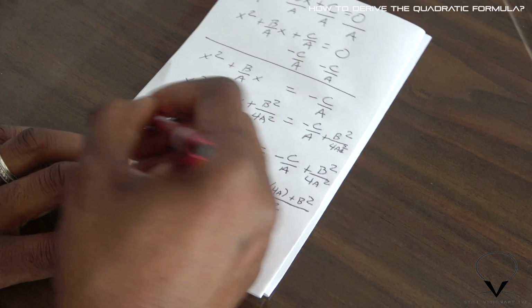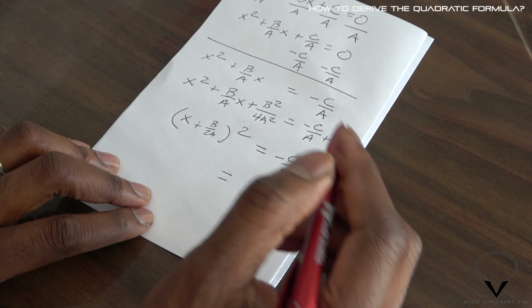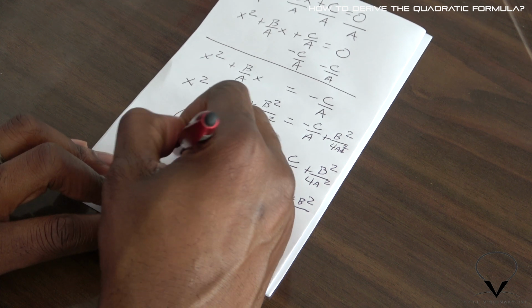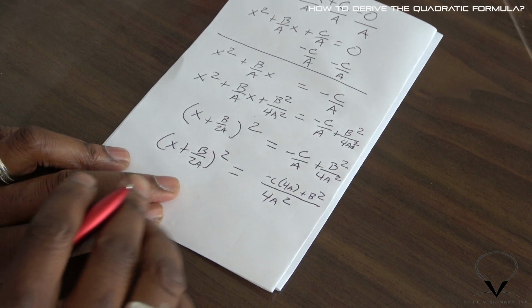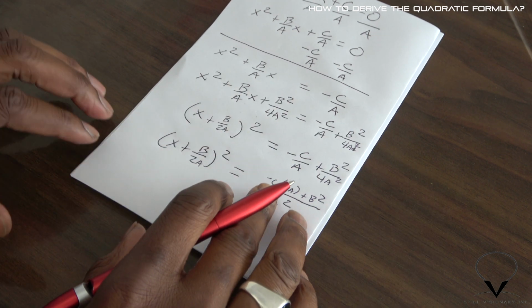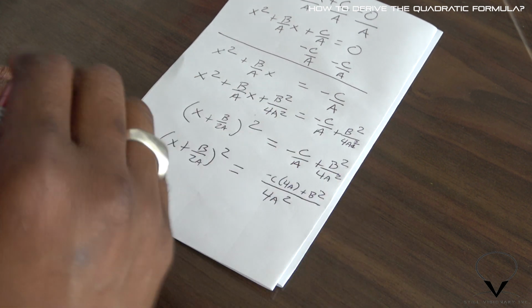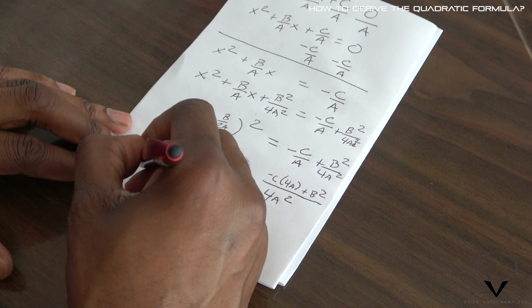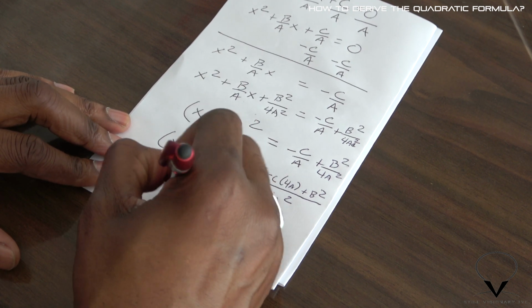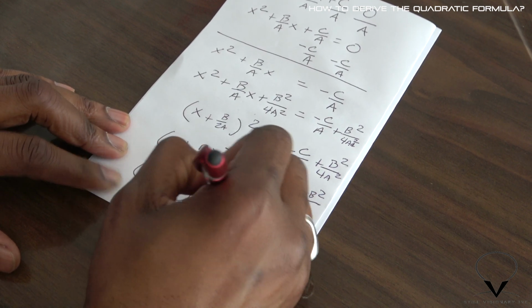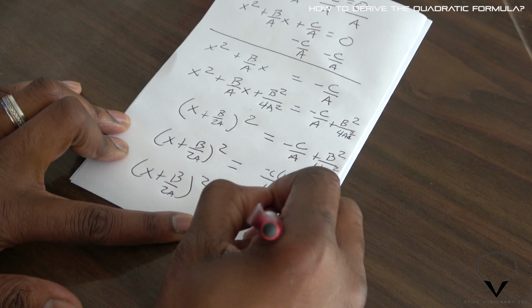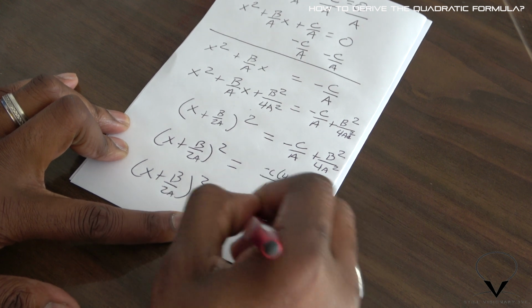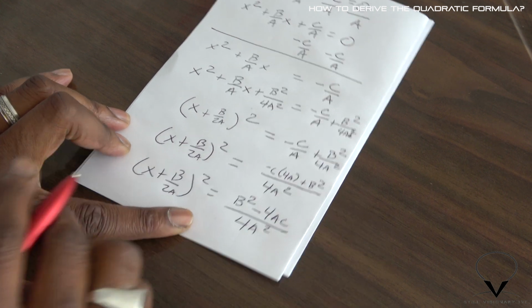And on the left-hand side, I have the quantity of x plus b over 2a, that quantity squared. Let me do a little simplifying to clean things up. I have the quantity of x plus b over 2a squared equals b squared minus 4ac over 4a squared.